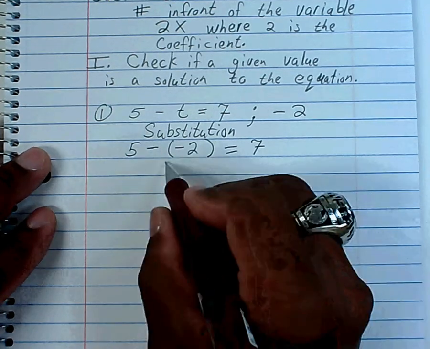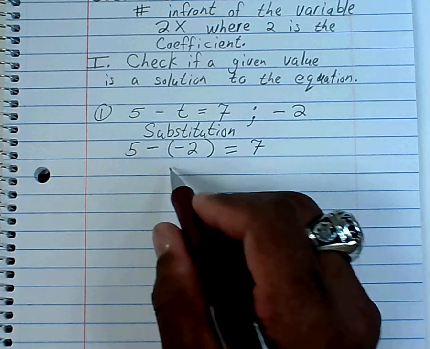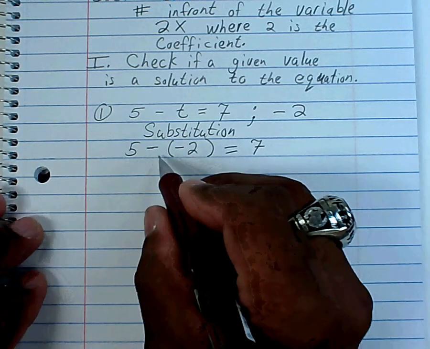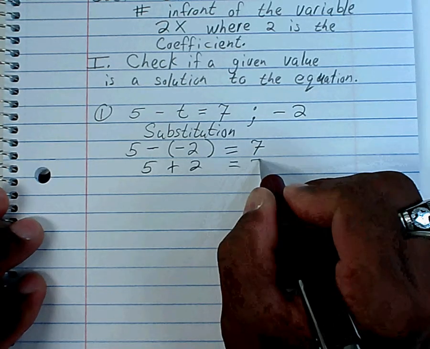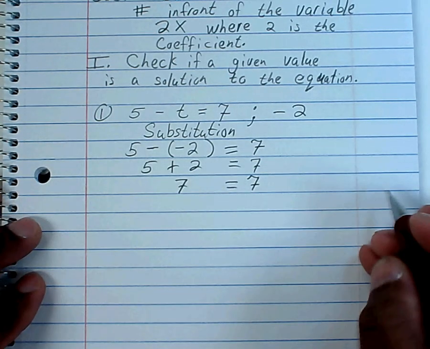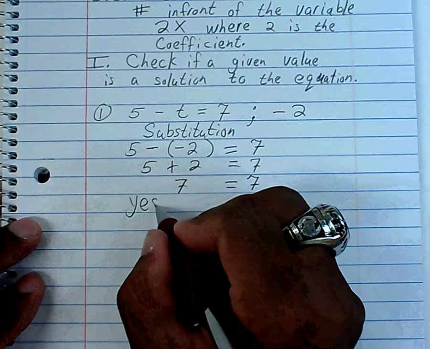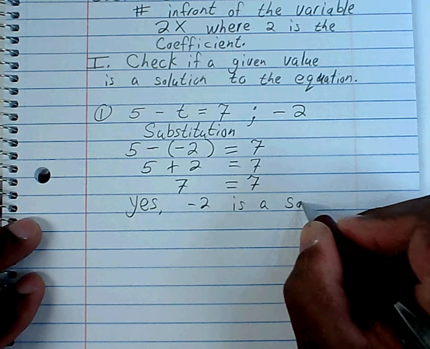And now I'm going to simplify to see if the value on the left side is equal to the value on the right side. Double negative becomes positive, so we're looking at 5 plus 2 equals 7. 5 plus 2 is 7. 7 does equal 7. Yes, negative 2 is a solution.